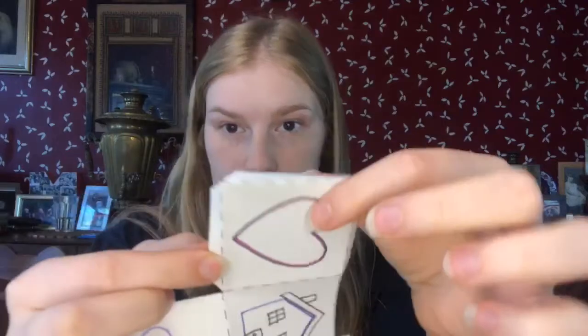Now what you're going to do is take all of these tabs. Oh, I forgot one. You're going to take these tabs right here, and on all the tabs you are going to put some glue. So that's what I'm going to do right now. I'm going to put glue on all of the tabs. And make sure you put a lot, because this is what's going to hold your box together.